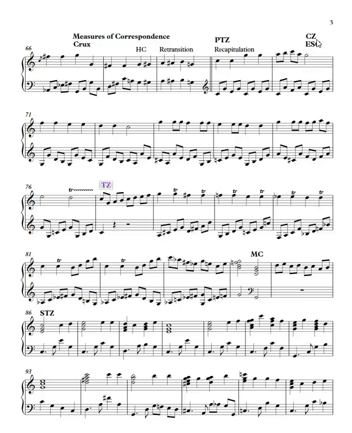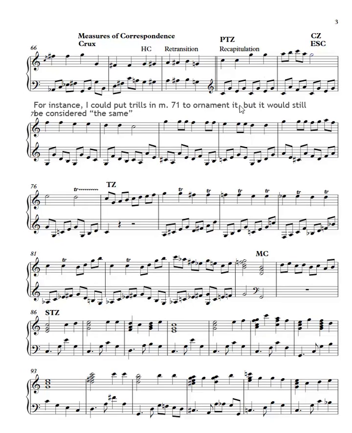Okay, so the measures of correspondence. We're looking for when it's exactly the same as it was at the beginning of the exposition. So the beginning of this, the same. And when I say exactly the same, there can be deviations, but it should always come back. So this is all the same.